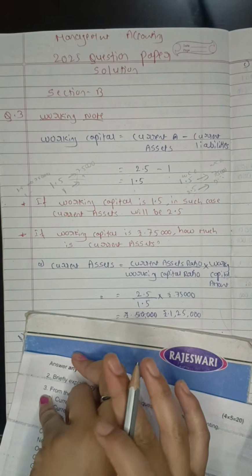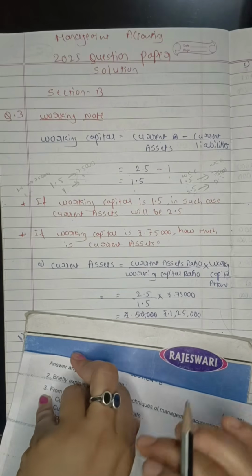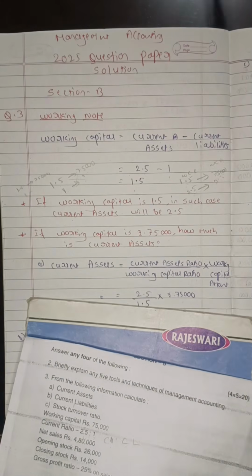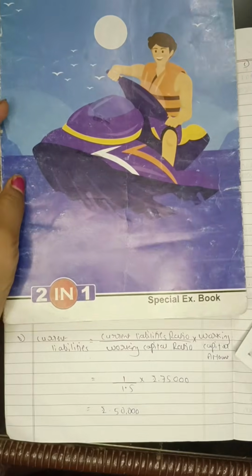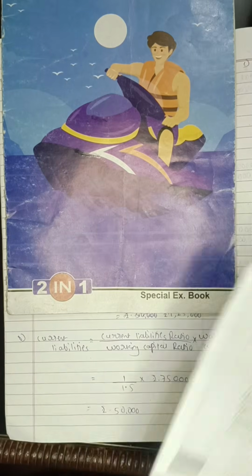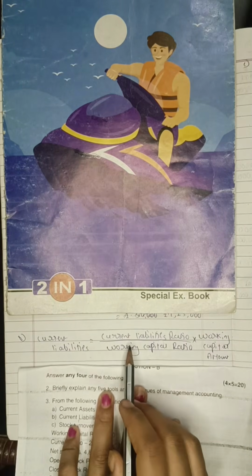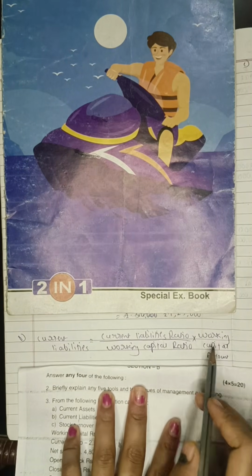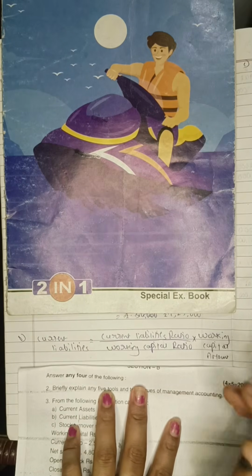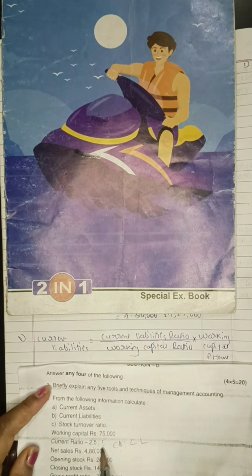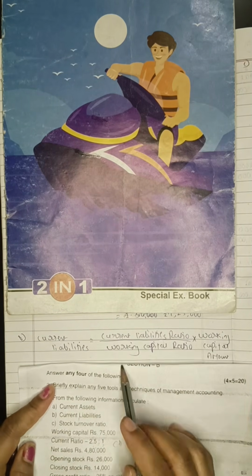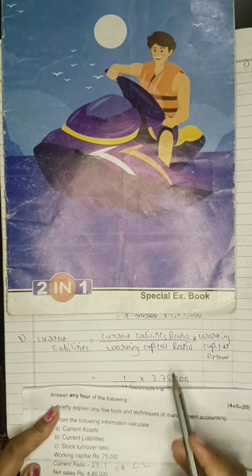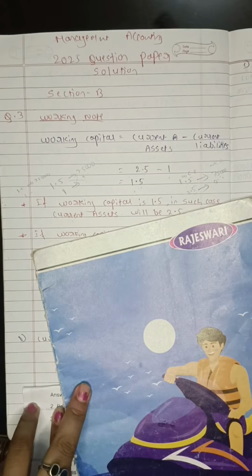If we do it this way we will get current liabilities, or you can apply the formula here. Current liabilities is equal to current liability ratio divided by working capital ratio into working capital amount. See here, the current liability ratio is 1, and divided by the working capital ratio we already calculated, 1.5.